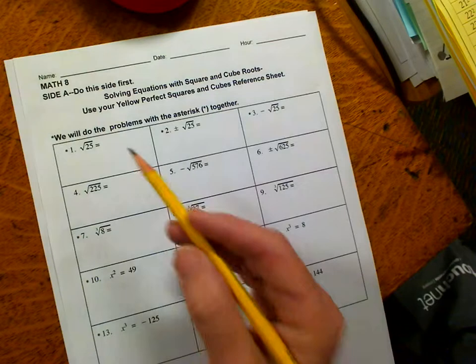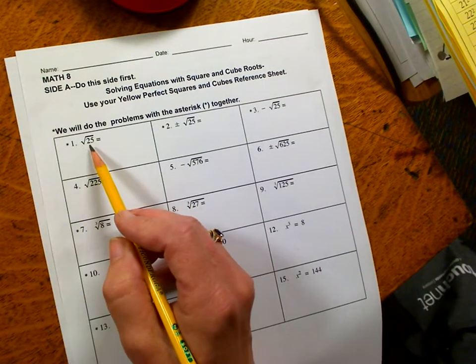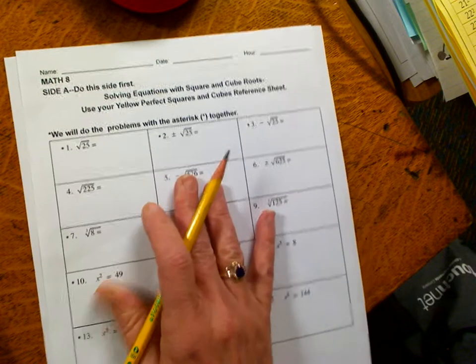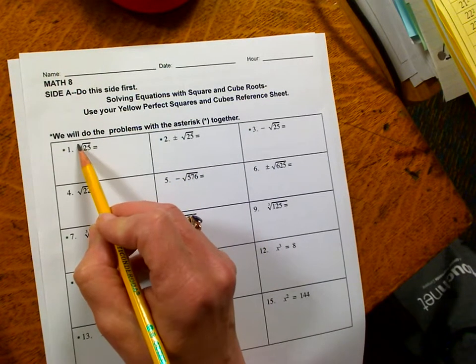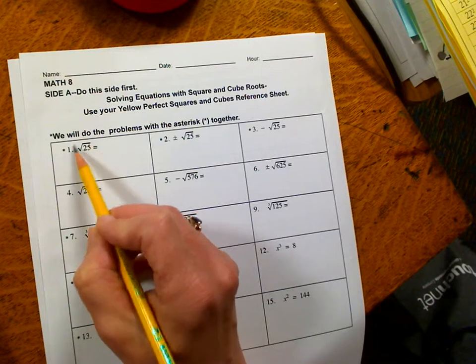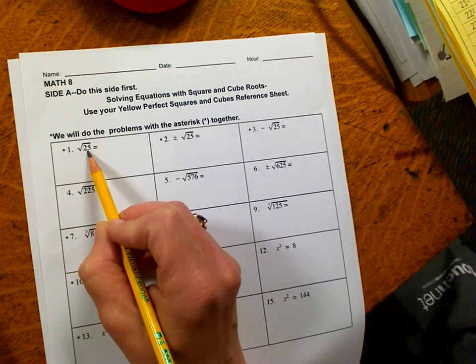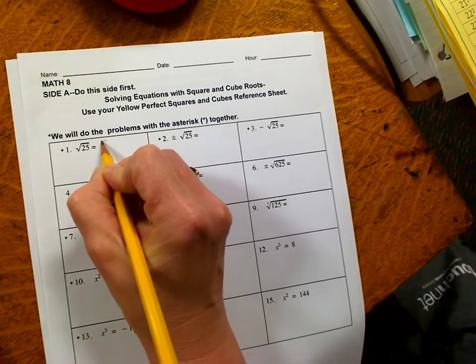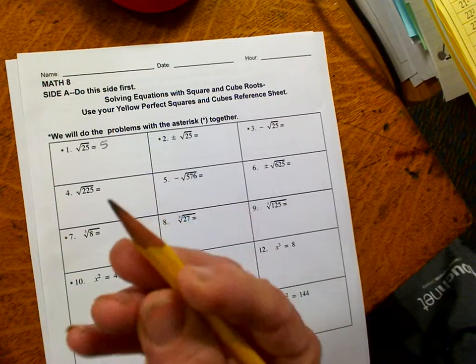All right. So first off, remember that this is the radical sign, and when it's just by itself, when there's no index number showing, then that means that there's a 2 there, which means you're looking for a number, and we call this the square root. So you're looking for a number times itself that gives you 25. Well, what number times itself gives you 25? That's 5.